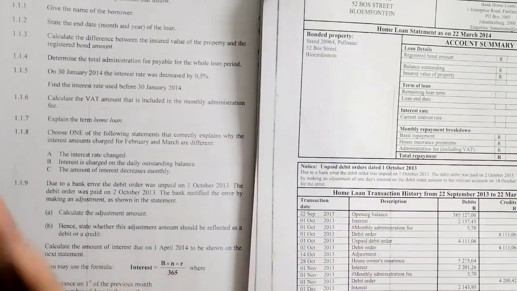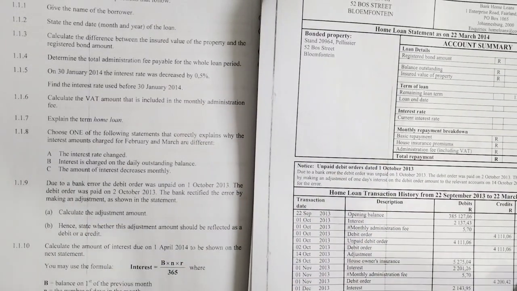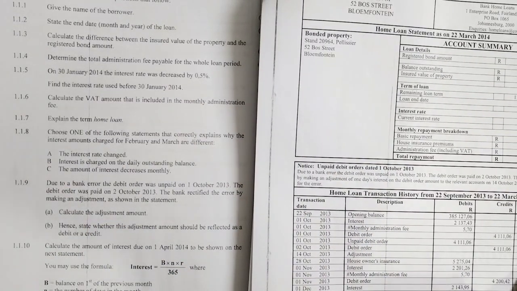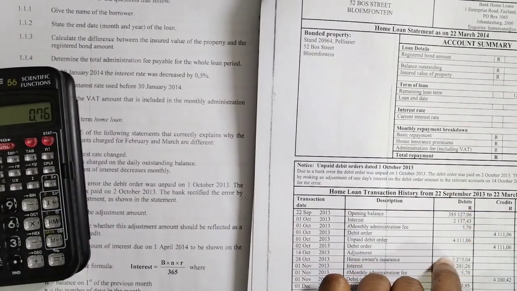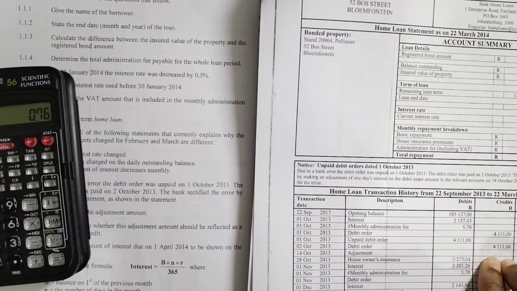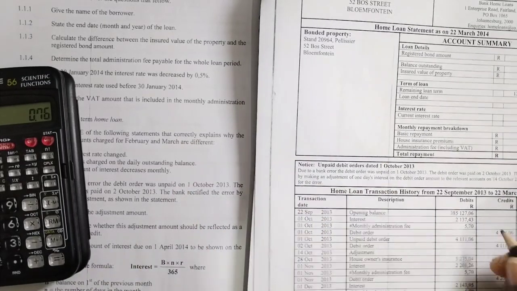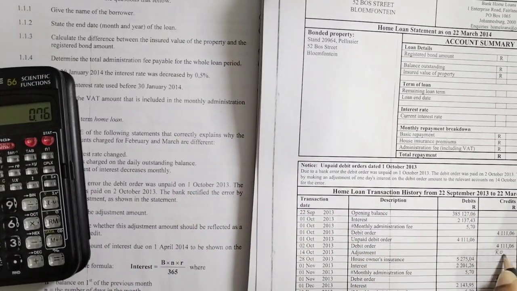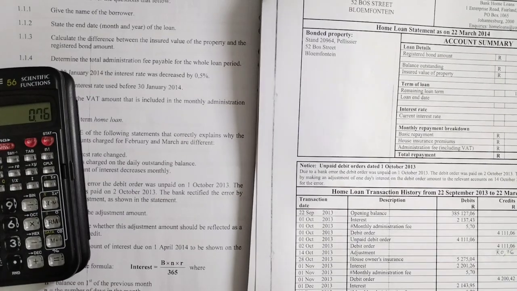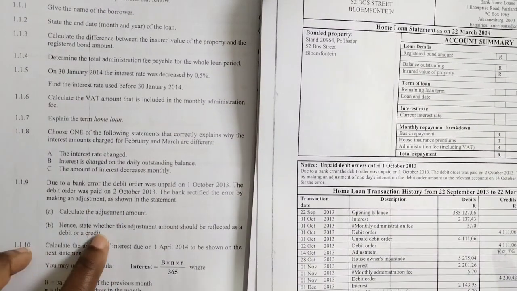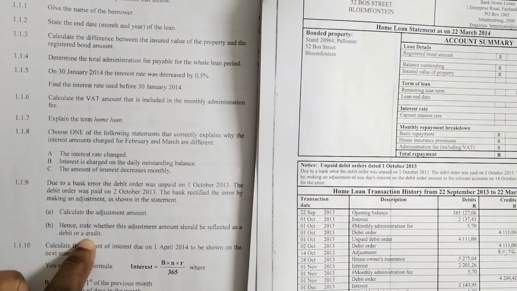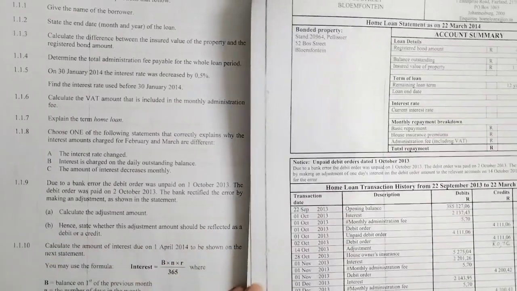Okay, let's see. What happened? What you need to do is check, did it increase or did it decrease the balance? So when we increase the loan, we write on the debit side. When we decrease the loan, we write on the credit side. So the adjustment is going to be done on this side, and therefore it's going to decrease the balance. That's it. So should it be a reflection on the debit or the credit? It should be on the credit side.